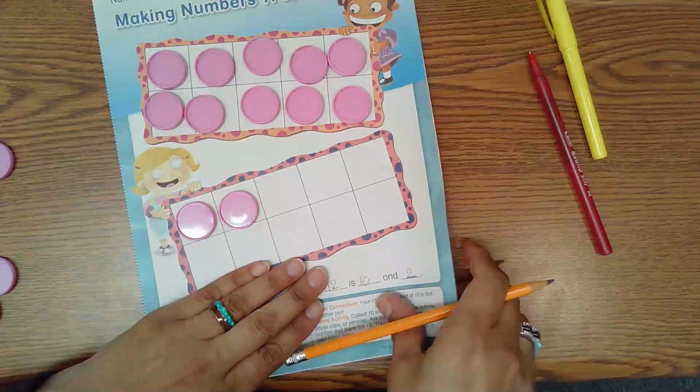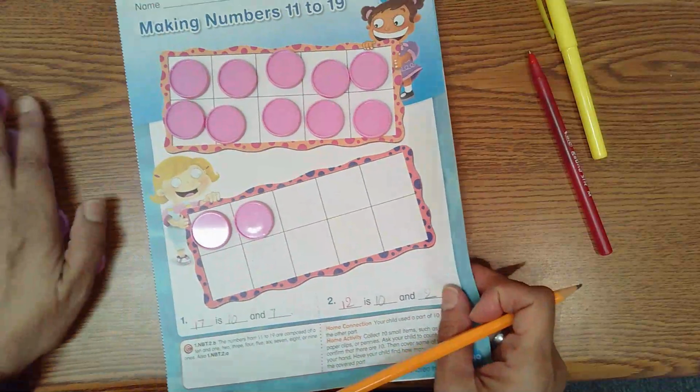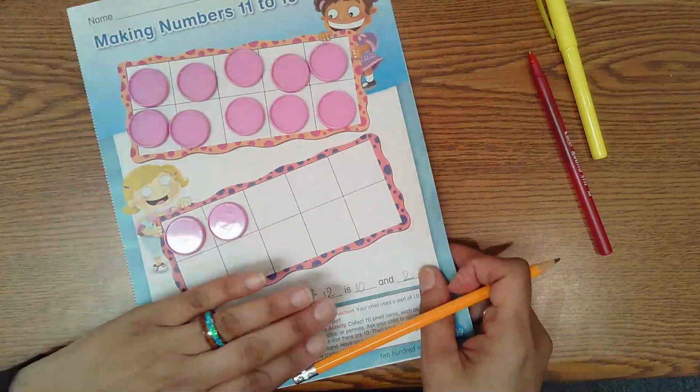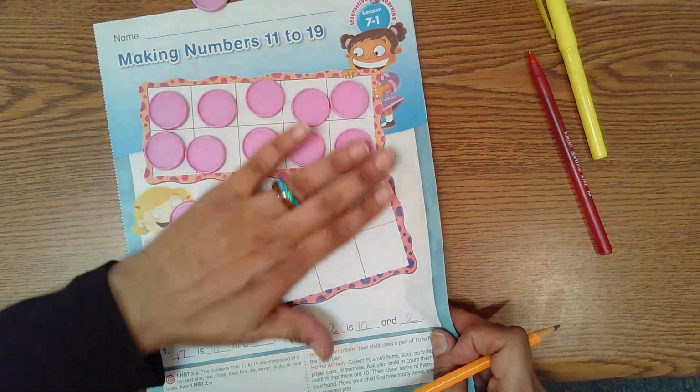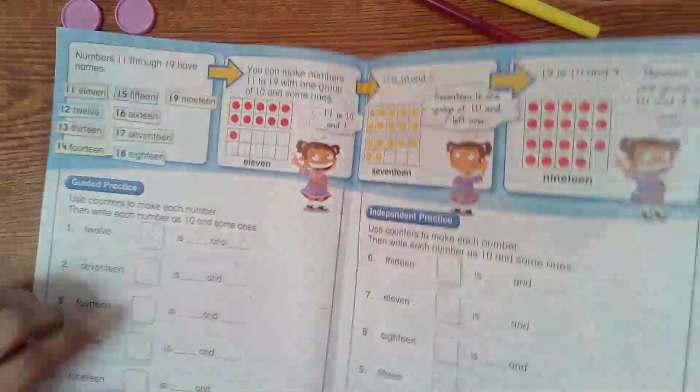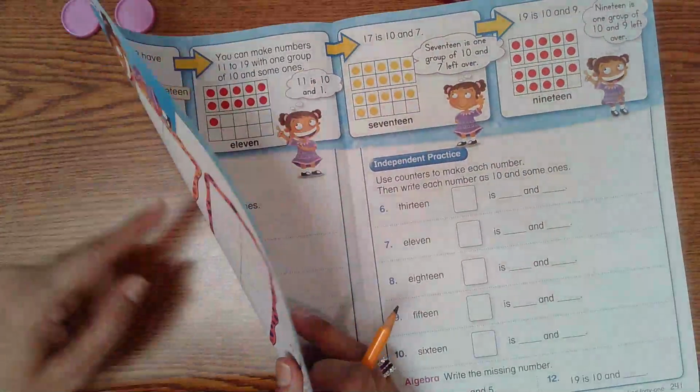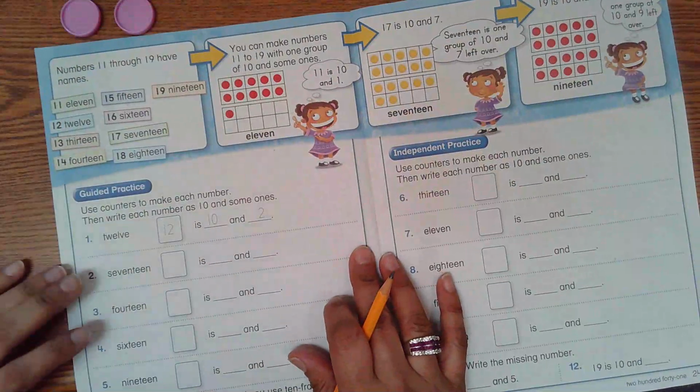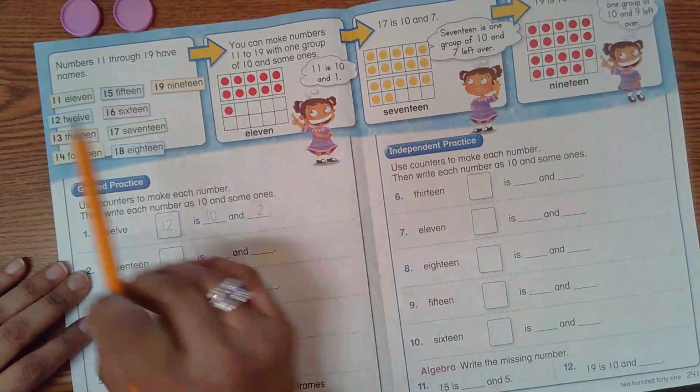All right, so let's put all my counters on the side. And as I told you before, you can use coins, you can use stickers, you can use cubes, anything that you can use to play with this game or help you to count. All right, let's see here.